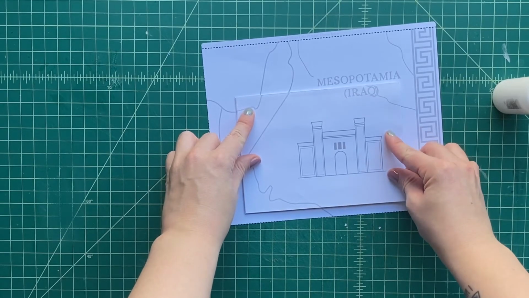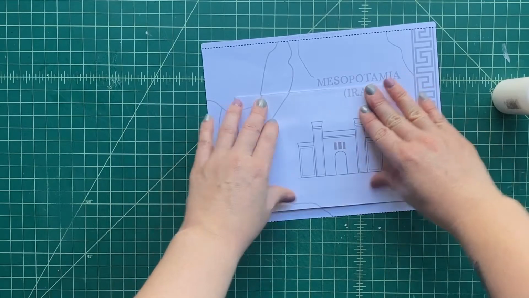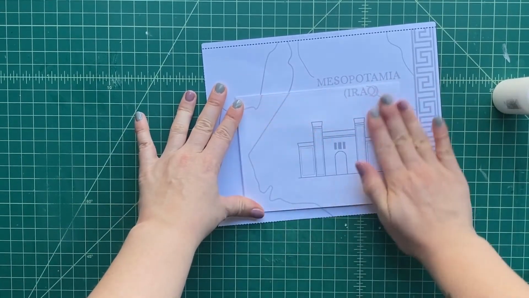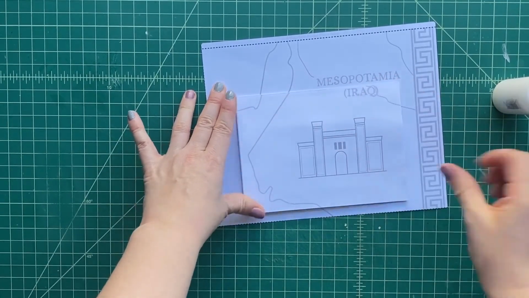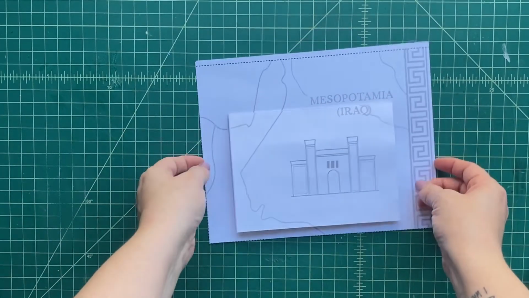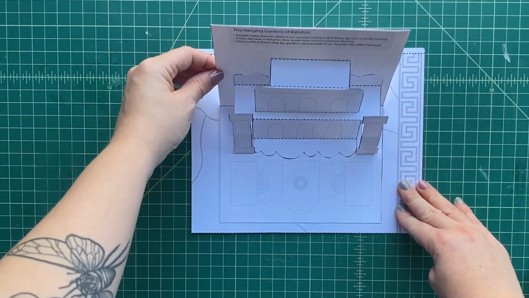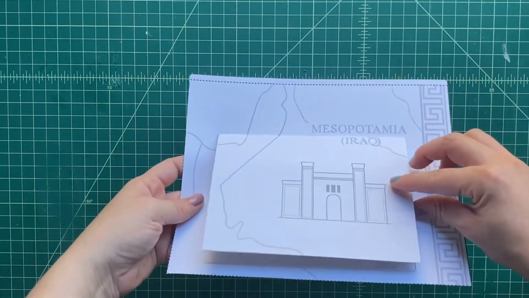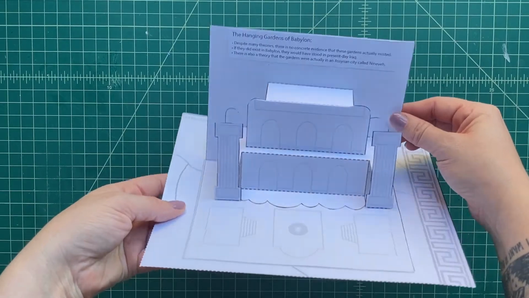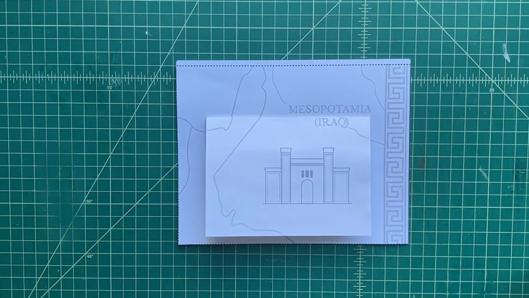Now again, like I said, you can color and decorate all of this any way you want. You can add stories or write facts about the Hanging Gardens of Babylon that you've read about. Whatever you want, this is your project. And we've still got a few more of these ancient wonders to build. So we should get going. Look at that. Oh, it's awesome. The Babylon Gardens are back.